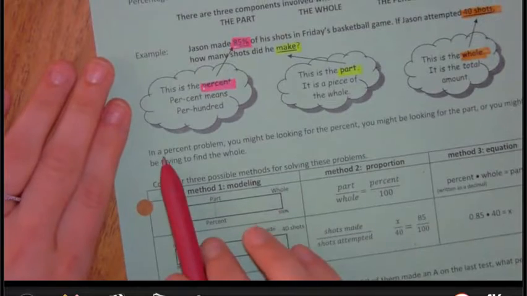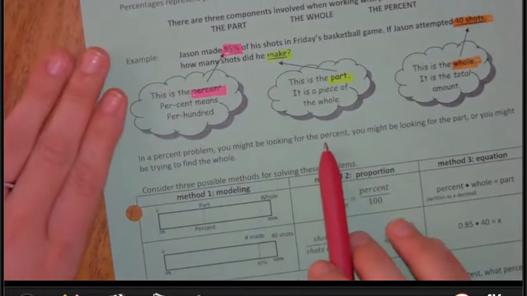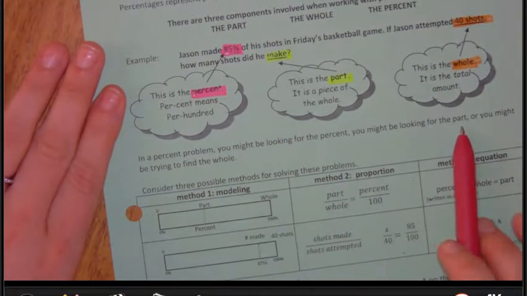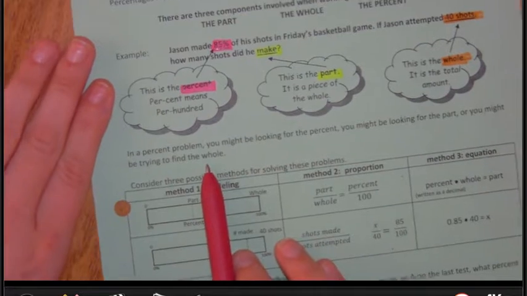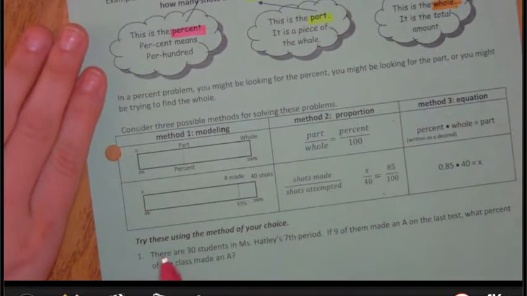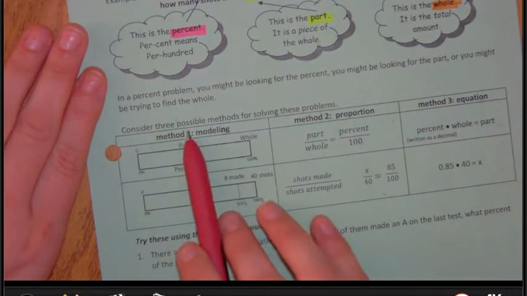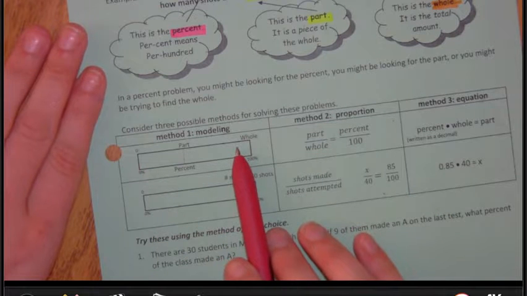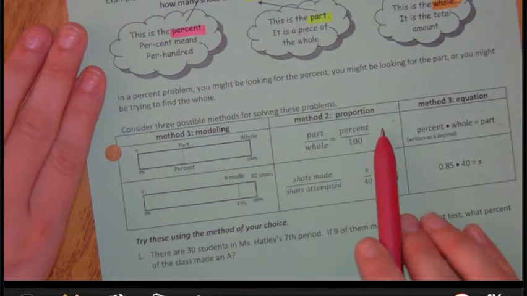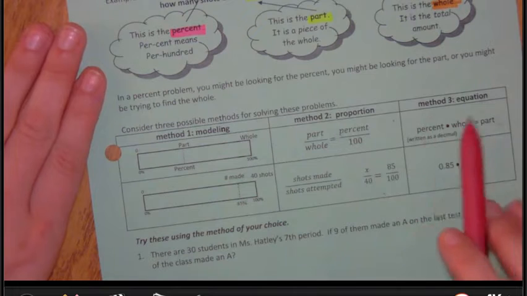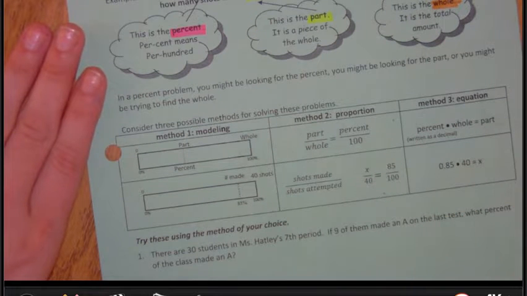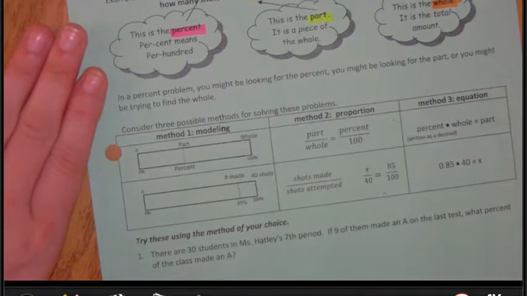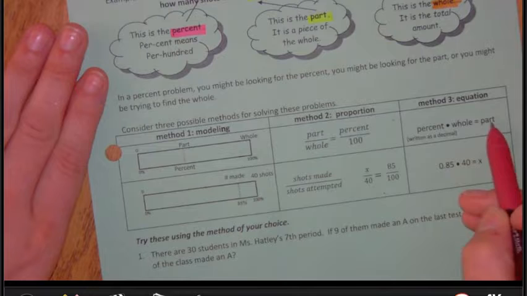Okay. In a percent problem, you might be looking for the percent, you might be looking for the part, or you might be trying to find the whole. There are 3 different methods that you can choose from. So consider these possible methods for solving these problems. You can choose to model it, which we've learned already. You can choose to set a proportion, which we've also learned. Or you can now choose to use this equation, which is percent times whole is equal to part.